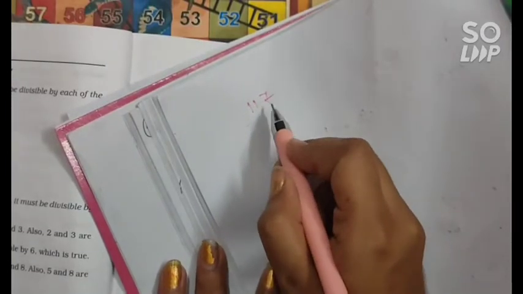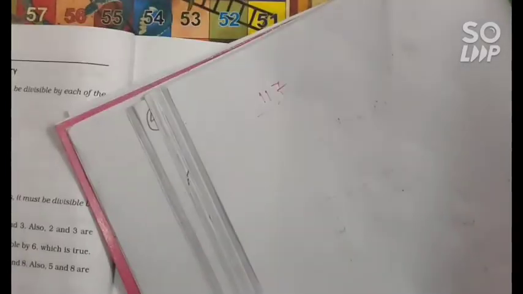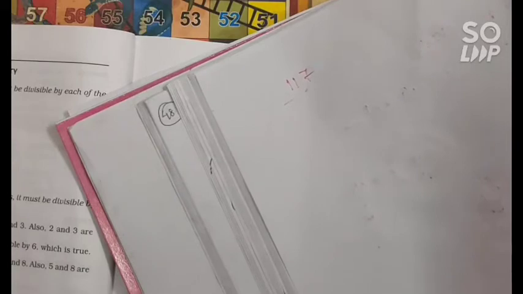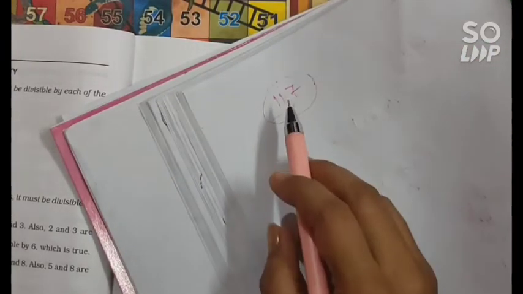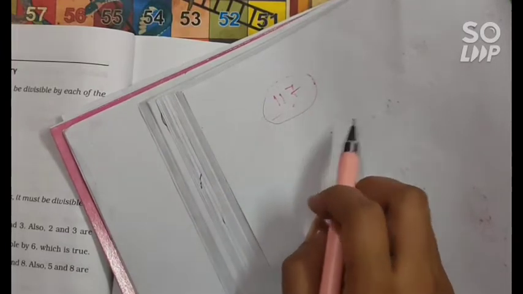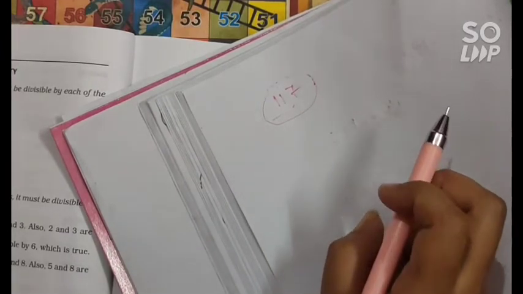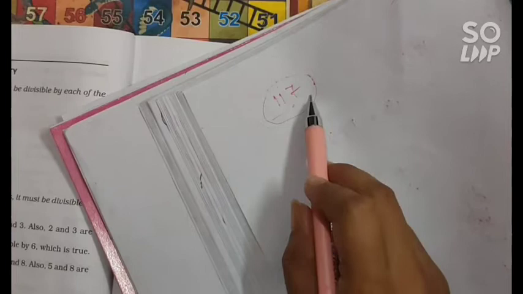Clear? So suppose I tell you a number, 117. This number lies between 100 and 200. So you have to examine whether this number is divisible by the prime numbers less than 15.